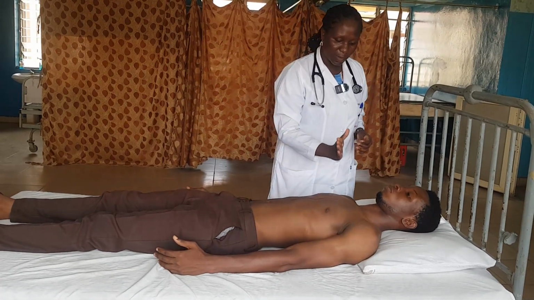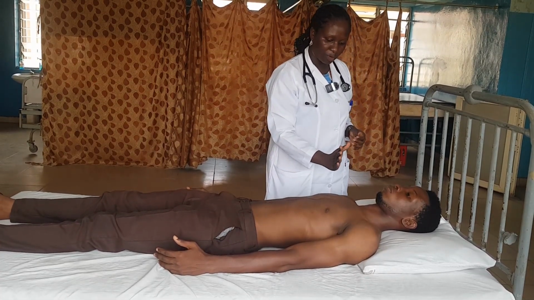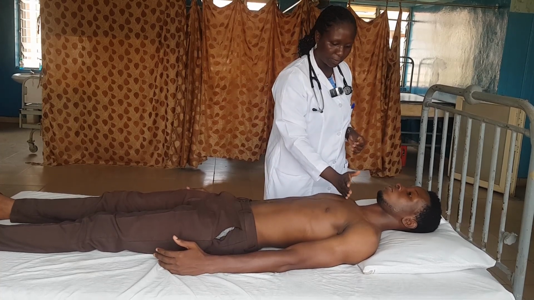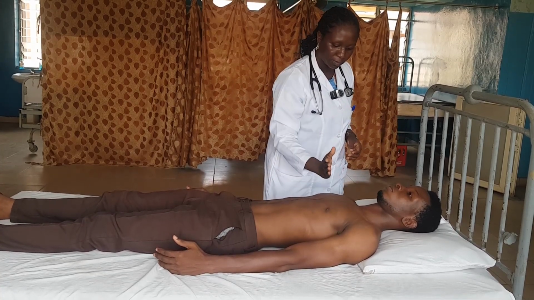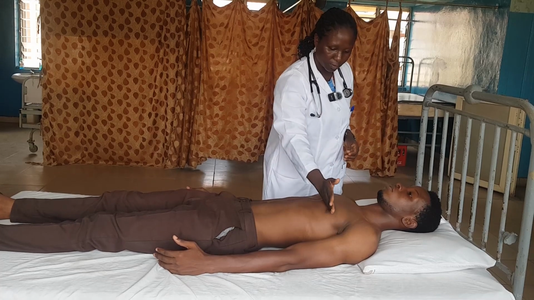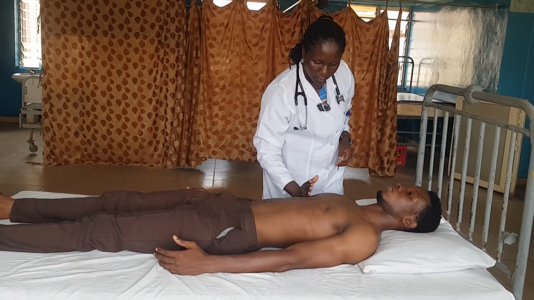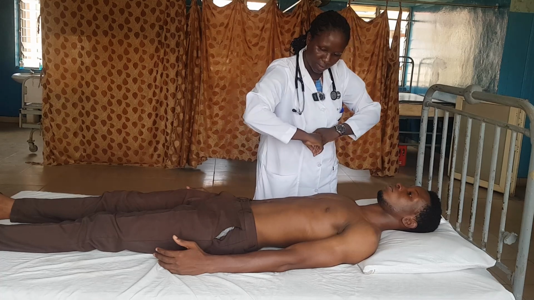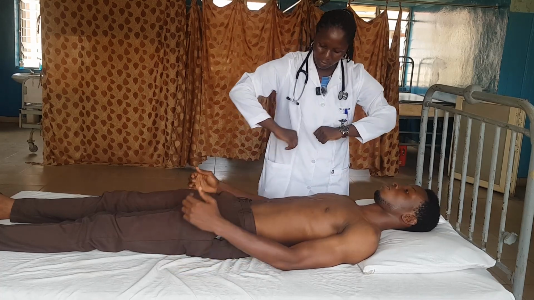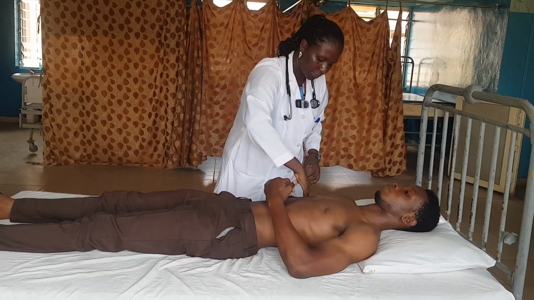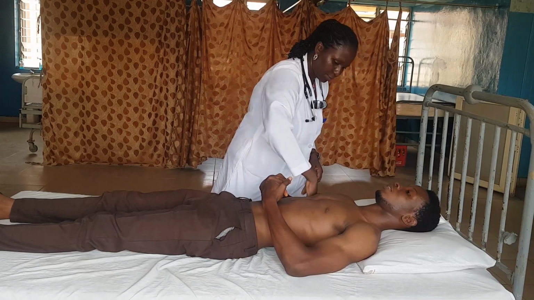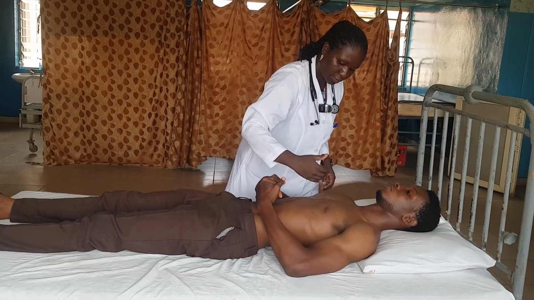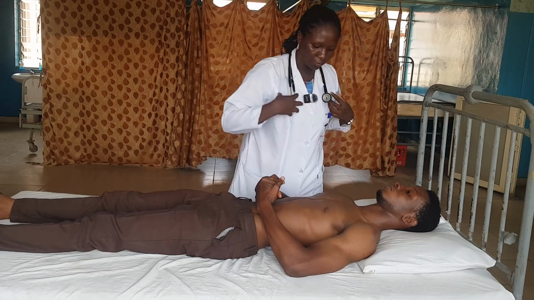So please, I want to place my hand on your chest. Whenever I place my hand on your chest, I place it like this, okay? Right to left. Right to left. So I place it like this. Your hand goes like this. Right to left.